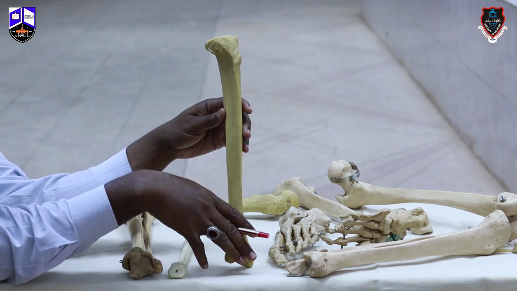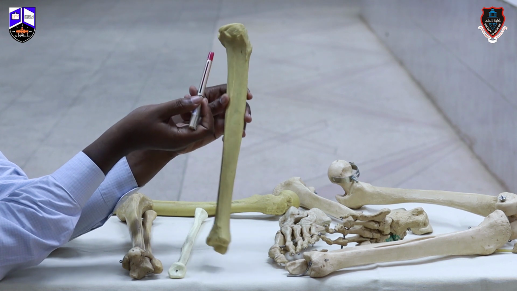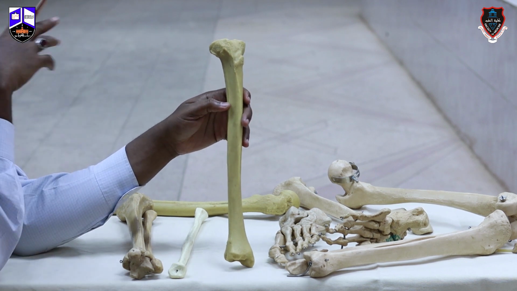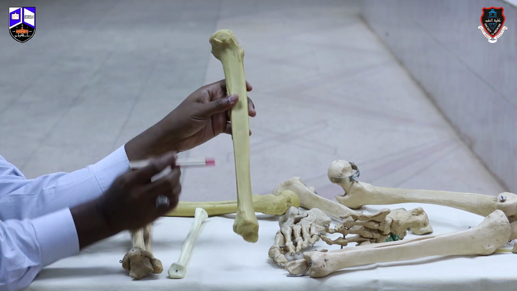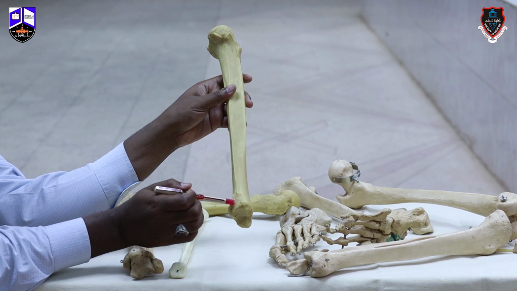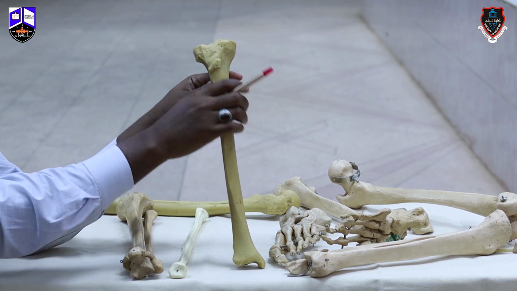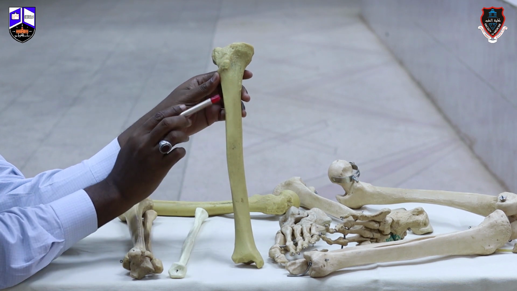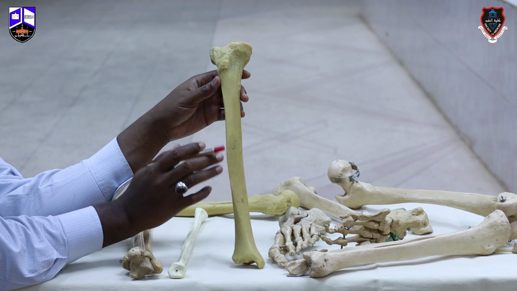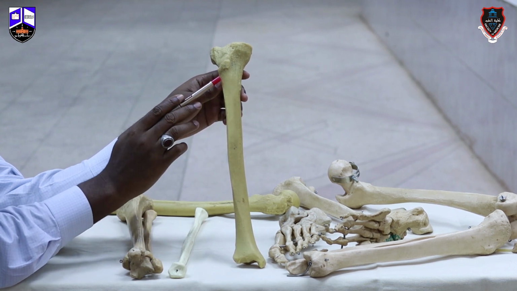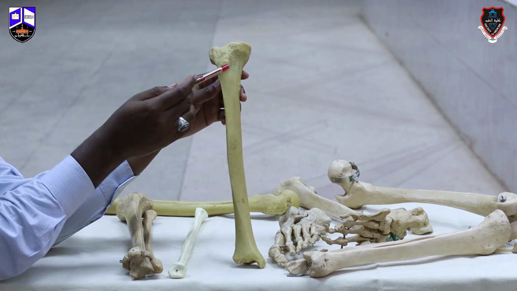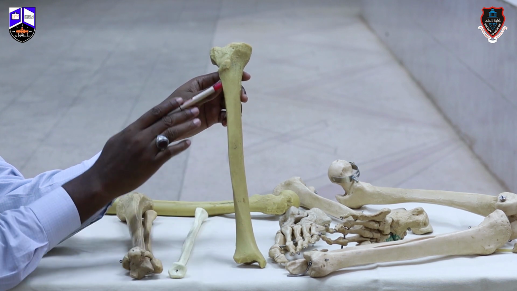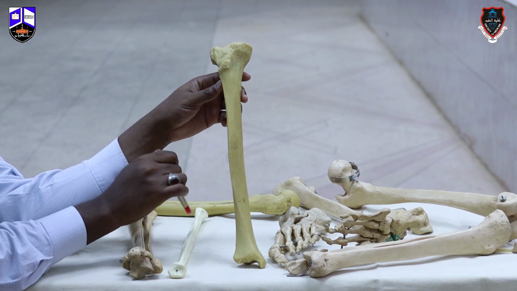On the lateral side, we have this smooth groove here for the head of the fibula, and downward here also a smooth groove for articulation with the fibula. And let us see the shaft of the tibia. Regarding the shaft, we have borders and surfaces. This is called the anterior border. This border comes from the tibial tuberosity and passes downwards here, and you can palpate it easily on yourself just below the skin. It is called the anterior border of the tibia.